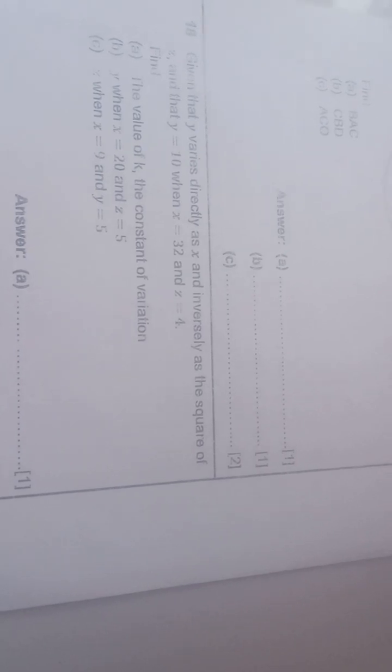given that y varies directly as x and inversely as the square of z, and that y is equal to 10 when x is equal to 32 and z is equal to 4.